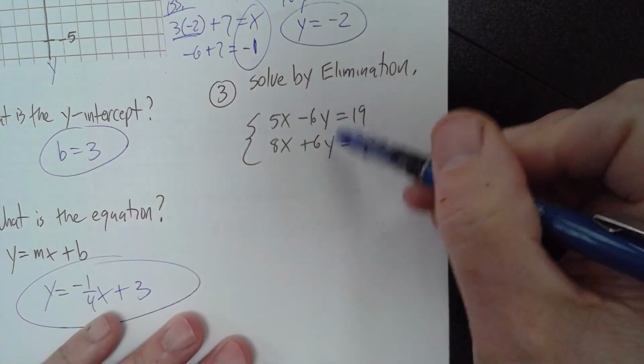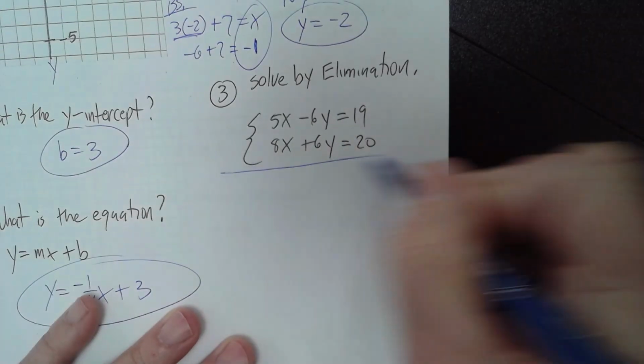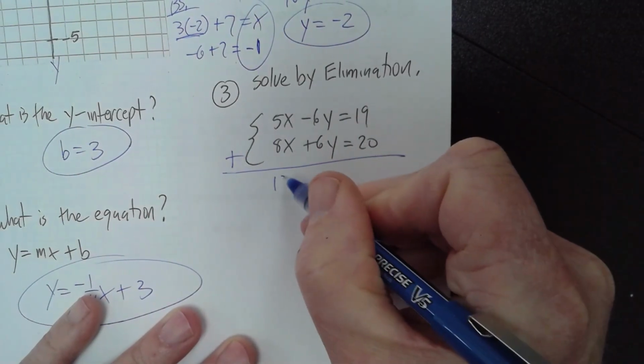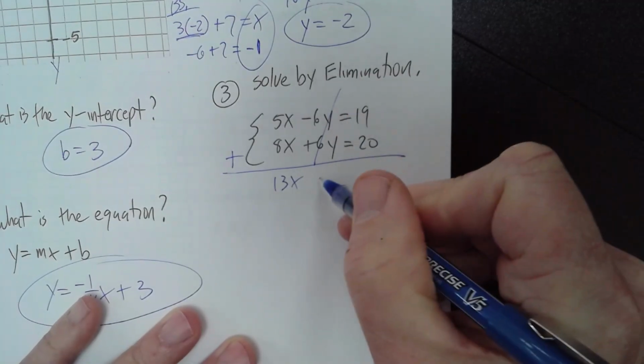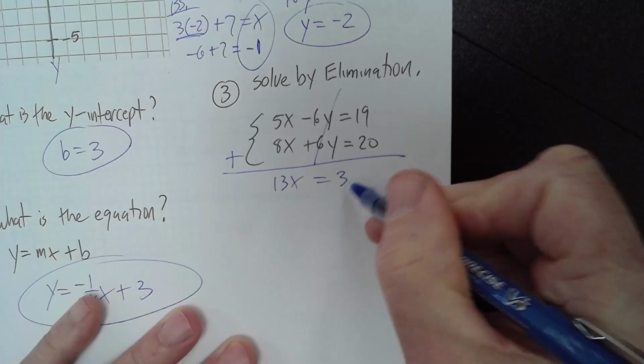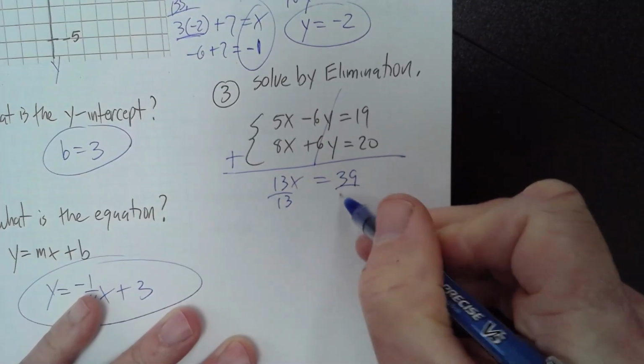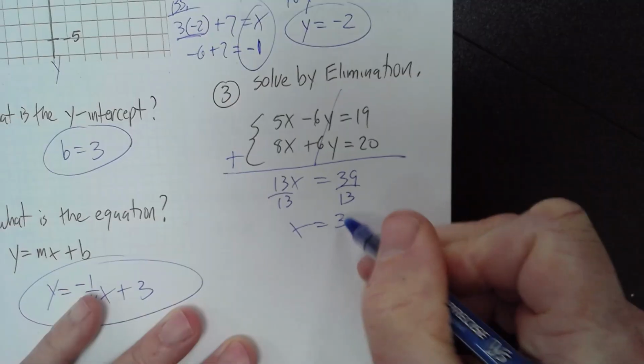Elimination, this is set up for elimination. These are going to eliminate when I just add the two equations together. 13x cancels out, is equal to 39. Divide by 13, 3.